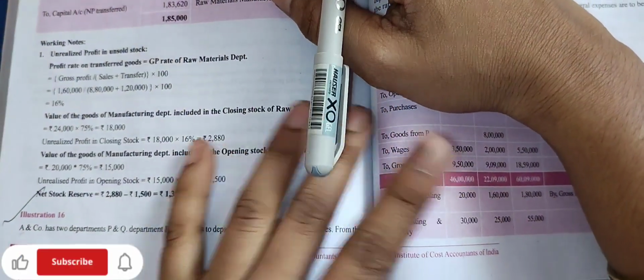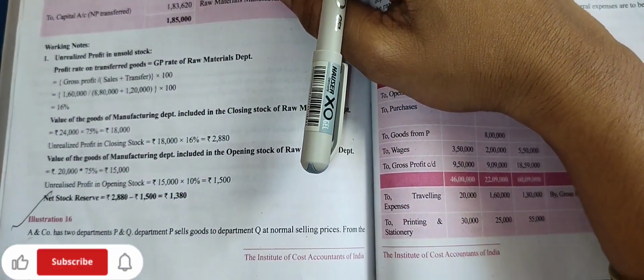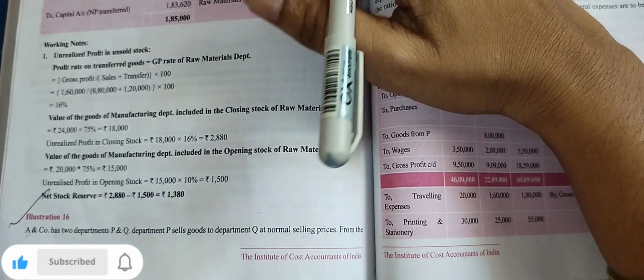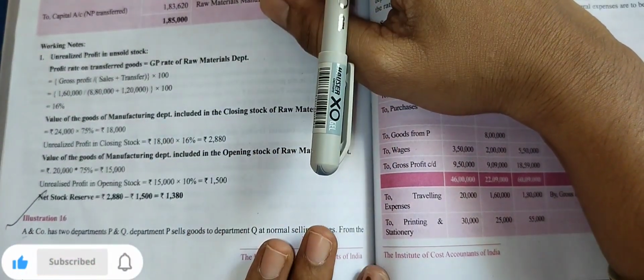I am Rajeshwari here. Let us discuss today illustration number 16. In the previous video, I uploaded illustration number 15 from the Institute material. Today also we are solving questions from the Institute materials only.